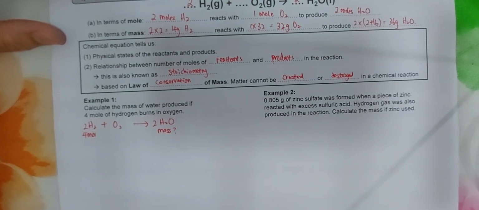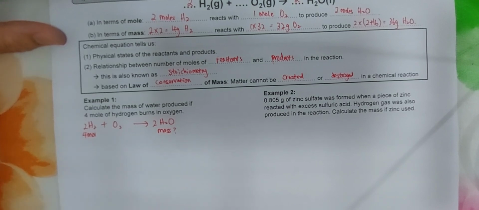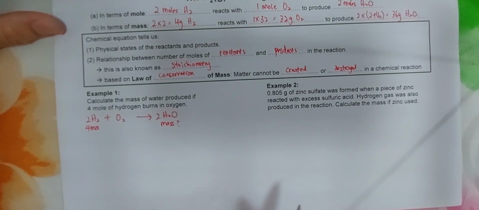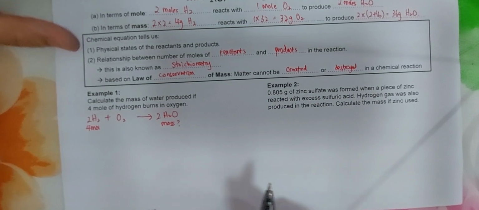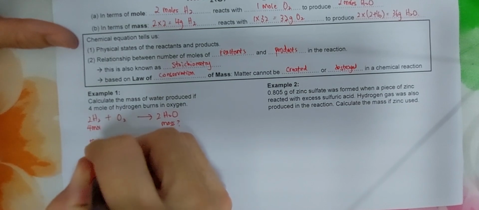So this is the information given. So first step, write down the balanced chemical equation. Second step, write down the information given as well as the thing that you need to find below or above the chemical formula. The third step would be to look at the mole ratio.